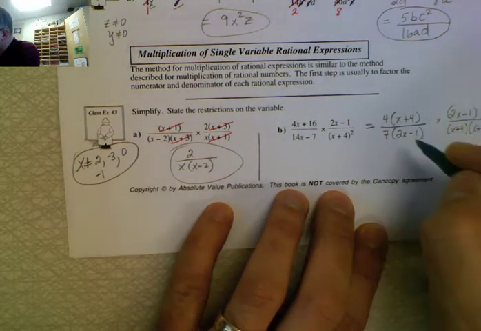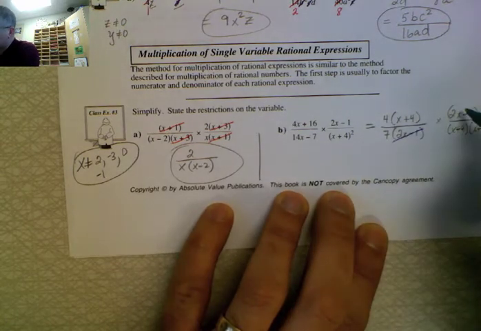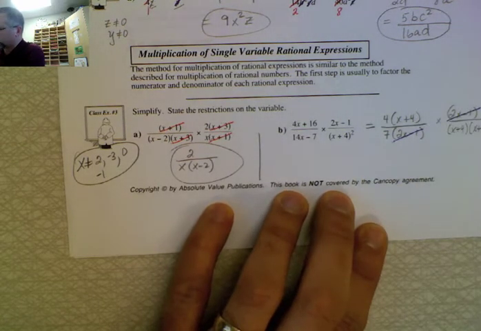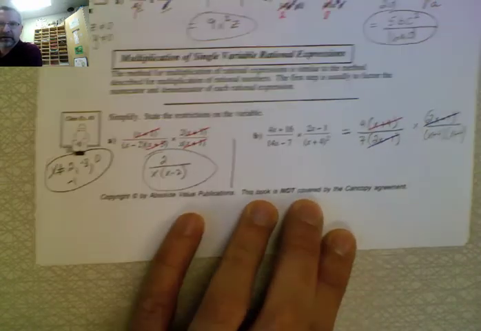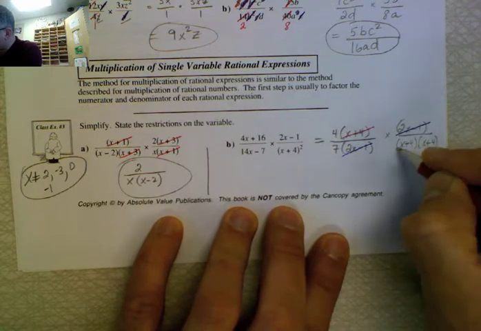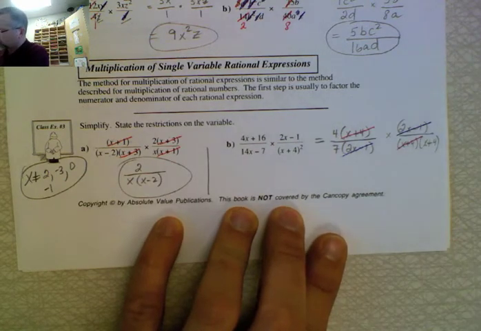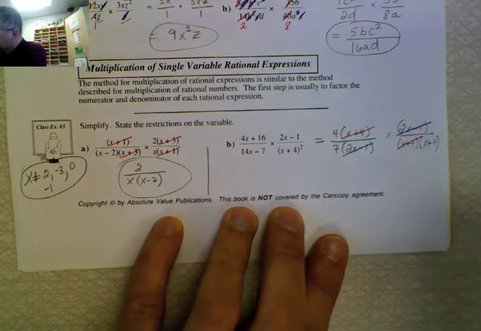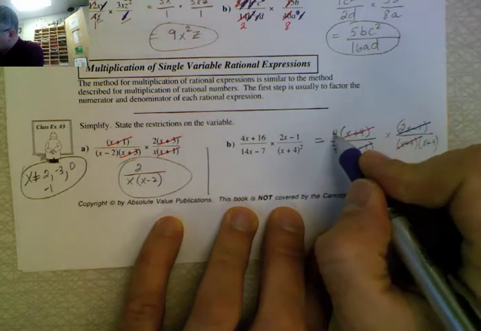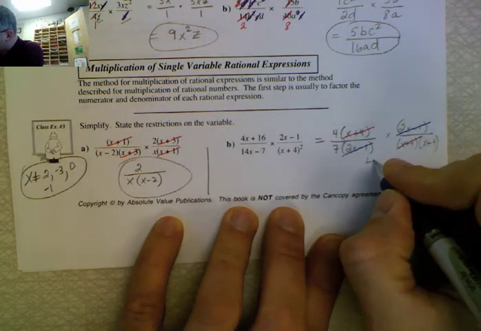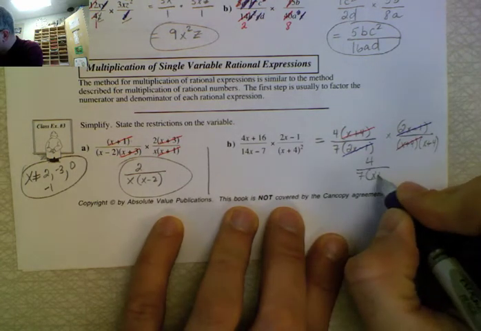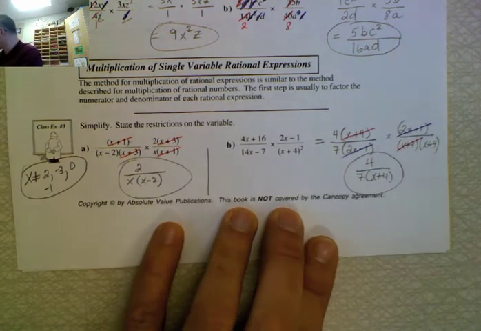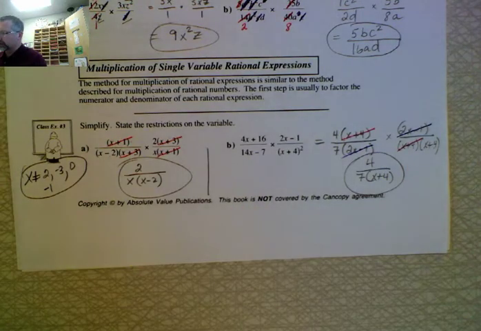So now I start looking at things. Oh, I have a 2x minus 1 in the denominator and in the numerator. Those can simplify. I have an x plus 4 in the numerator here, and I have an x plus 4 in the denominator here. So if I now look at this, 4 is all I have left in the numerator, and I have 7 times x plus 4 in the denominator. So there is our rational expression in simplest form.